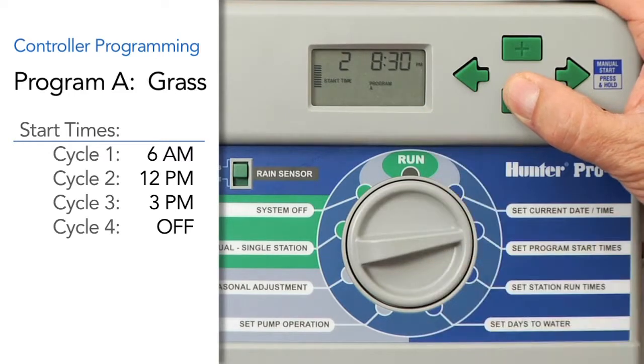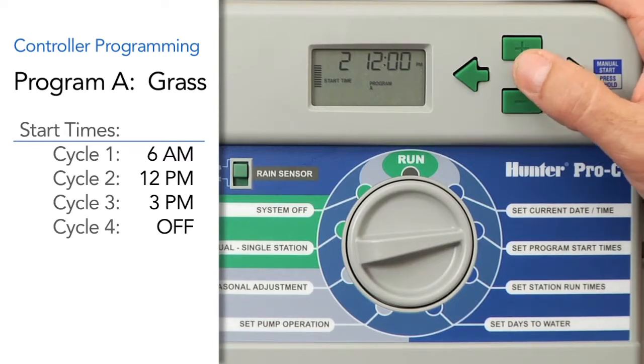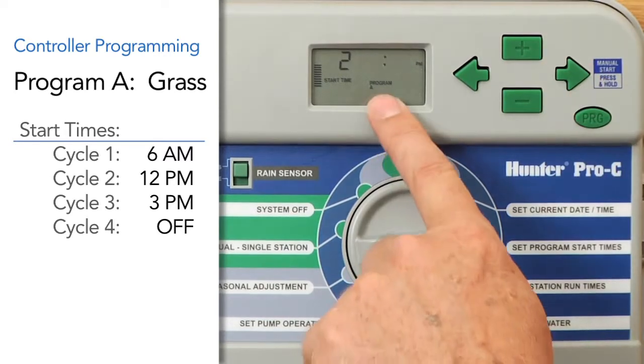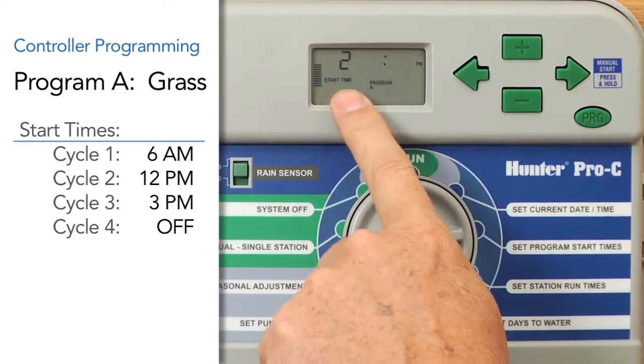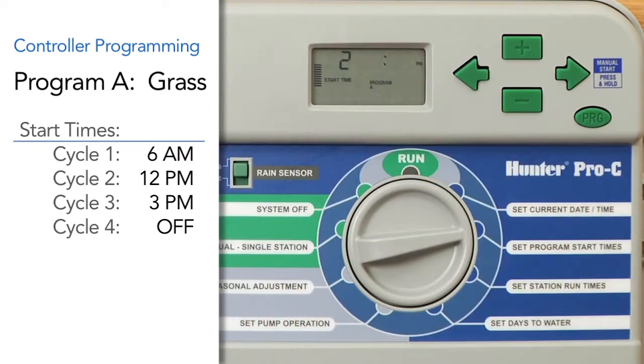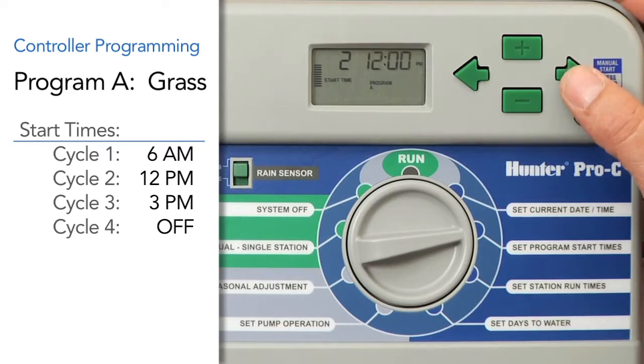So we'll use the minus button and go backwards until we get to, it goes in 15-minute increments once again, 12 p.m. That's the middle of the day. So this is program A, cycle start number 2, or program start number 2, 12 p.m. You get up to 4. We're going to utilize 3. We want our grass to water at 8, 12, and 3.